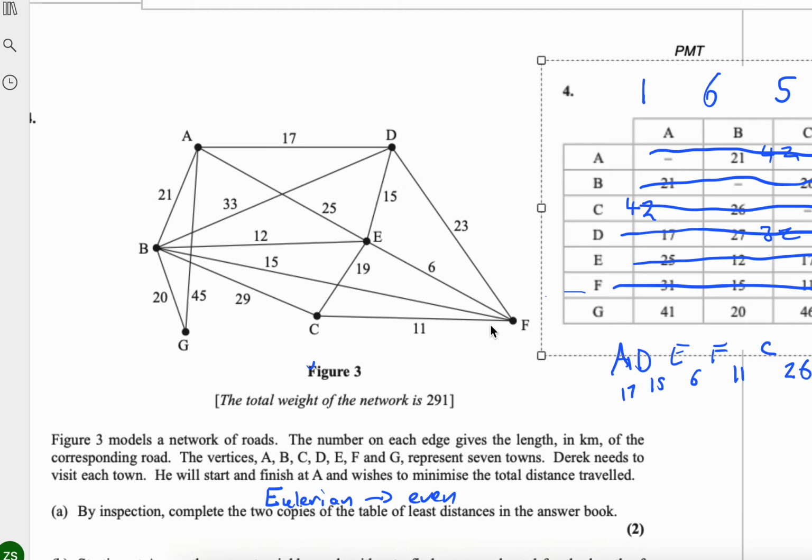Okay, so let's look at our route and plan it out. We started at A, and then we went to D with a distance of 17. Is that direct? Yes. Then from D to E, a distance of 15. That's direct. Now E to F, distance of 6. That is correct. F to C, distance of 11, that's direct. See what's going on here? We're understanding what's going on.